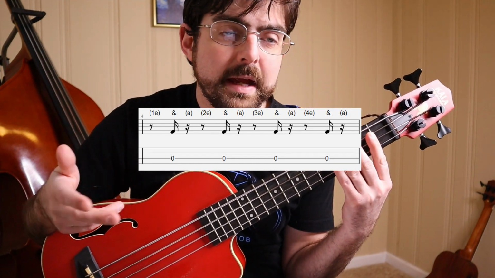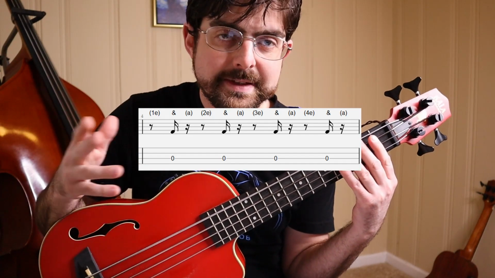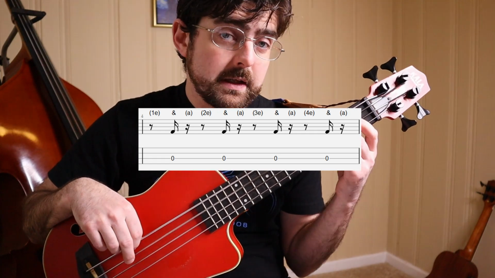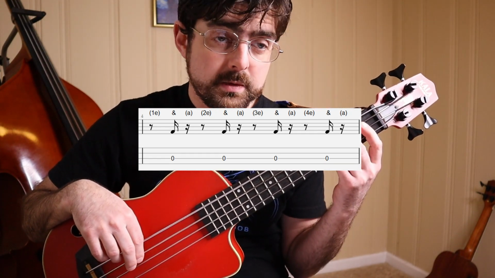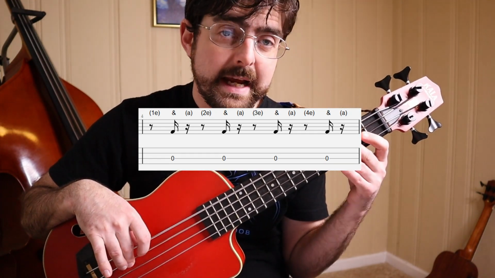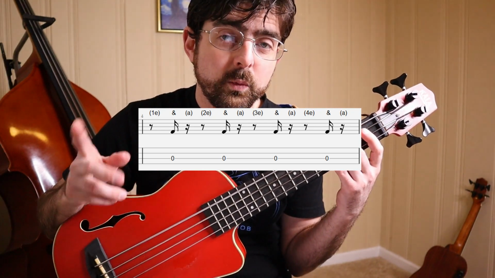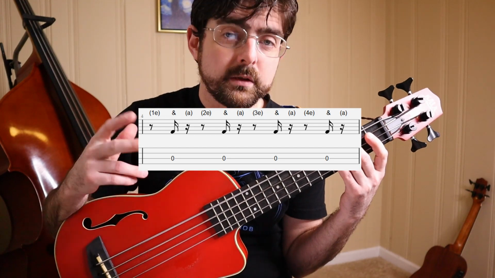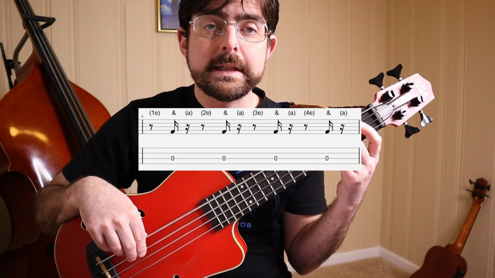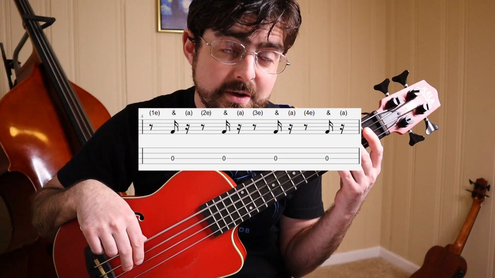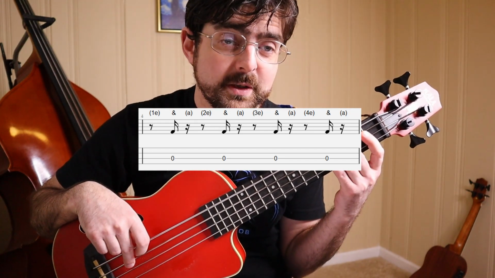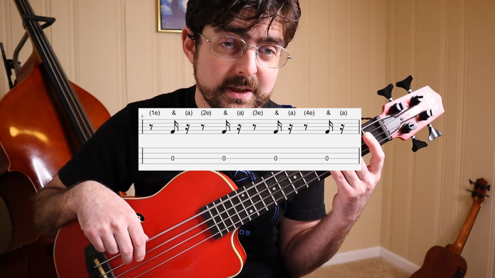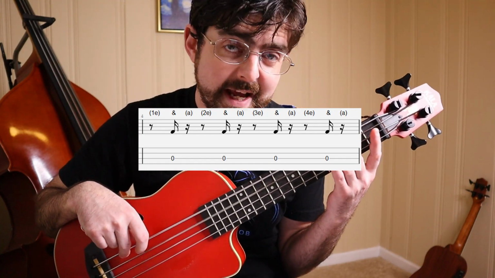If you notice, it's the same thing throughout all the beats. We're just hitting the ands. So that'll sound like this: 1 E and, 2 E and, 3 E and, 4 E and. Let's try playing that together. 1 E and, 2 E and, 3 E and, 4 E and, 1 E and, 2 E and, 3 E and, 4 E and.